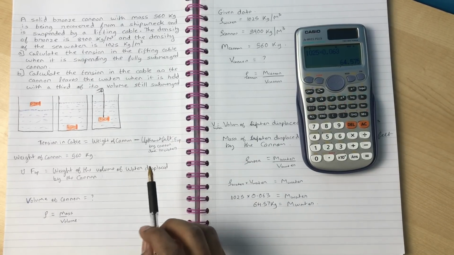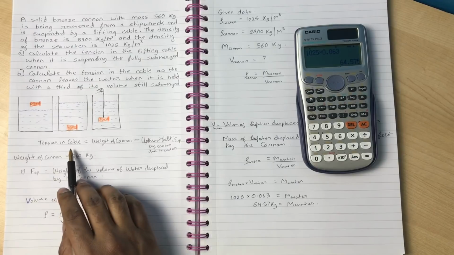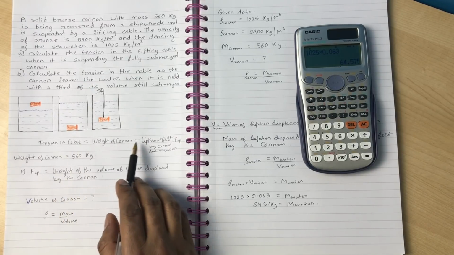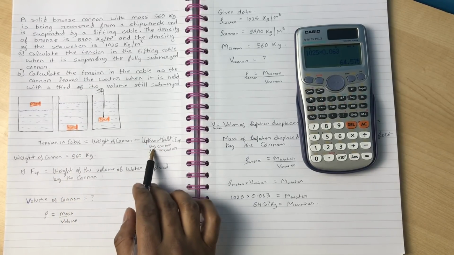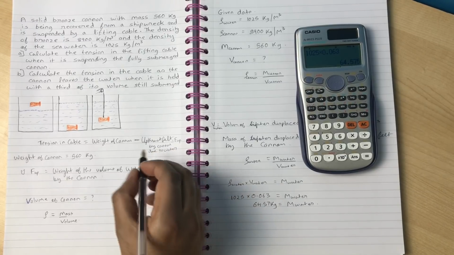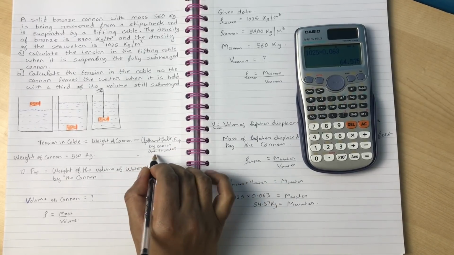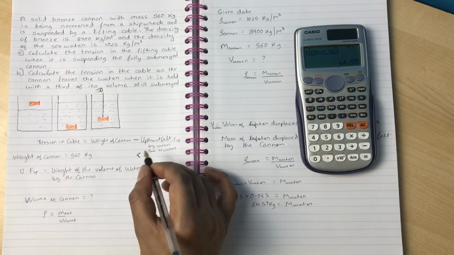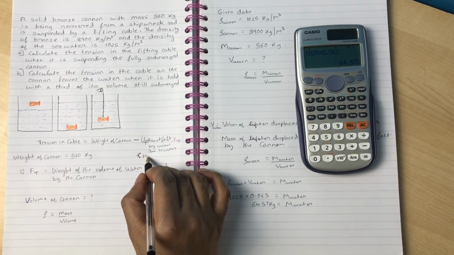So now the tension in the cable will be weight of the cannon minus upthrust felt by the cannon due to water, which is the same as mass of the water.